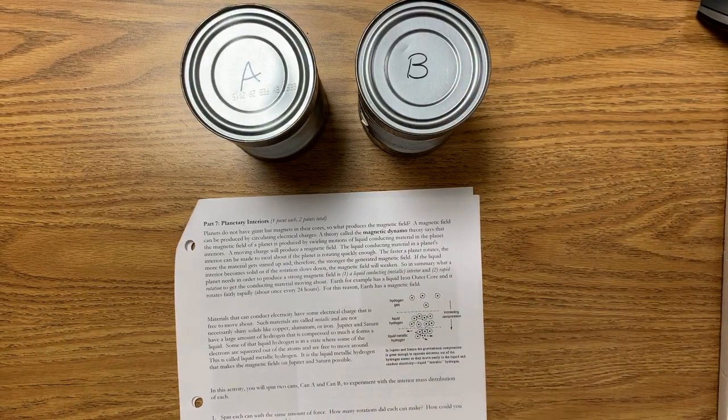My question is, I'm going to spin each of these cans and see how many rotations they make with the same sort of spin on them. The difference is that one is liquid inside and one is solid inside. We'll see which one spins faster, or more times. If the cans represented the interior of planets, which one would produce a magnetic field, A or B?